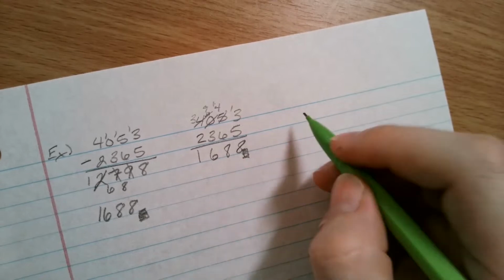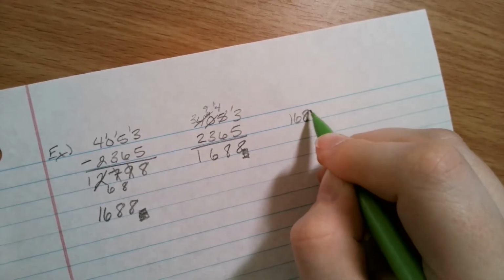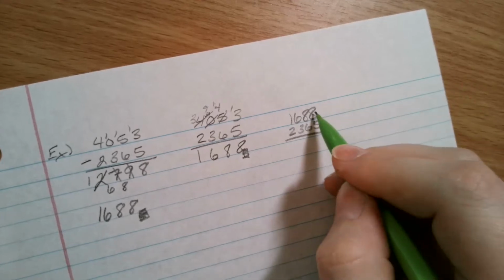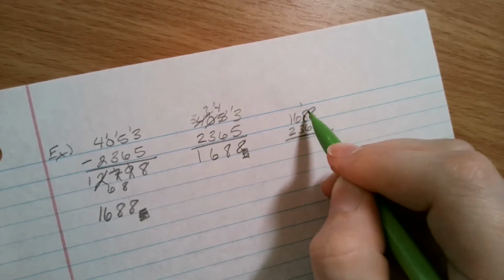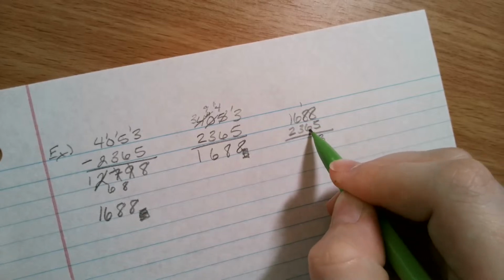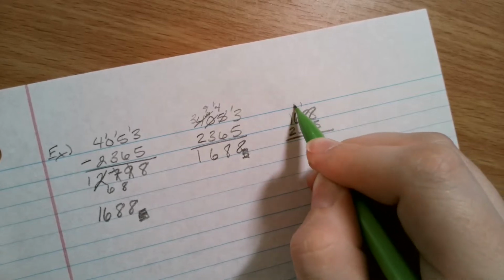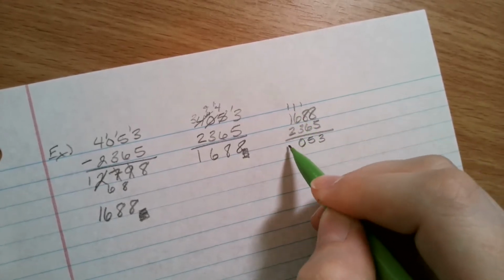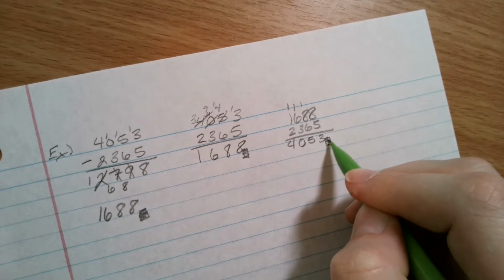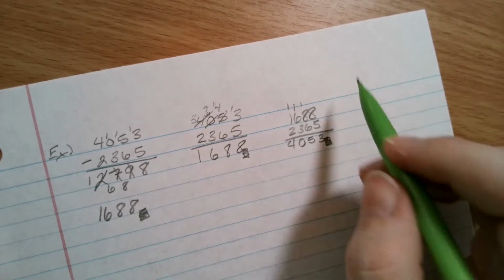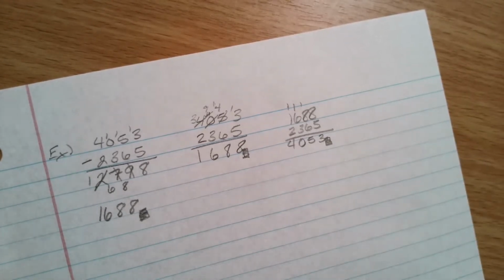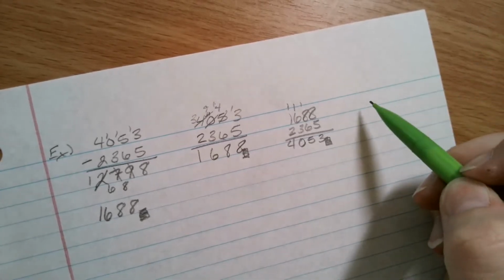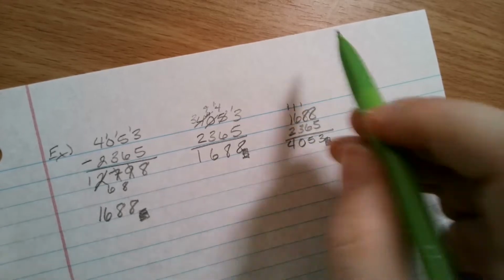And to check our lovely answer, we have 1688 plus 2, 3, 6, 5. 8 and 5 is 13. 1 plus 8 is 9, plus 6 is 15. 1 plus 6 is 7, and so on. I would do this from left to right, but I think you get the gist of where what goes.